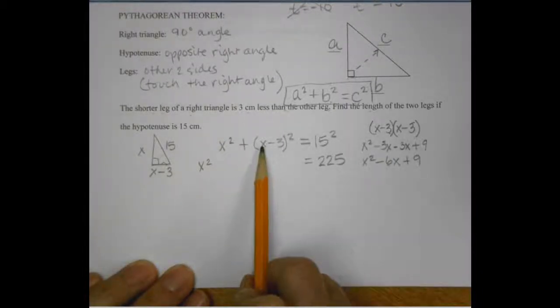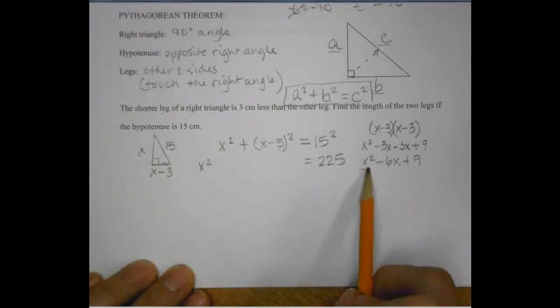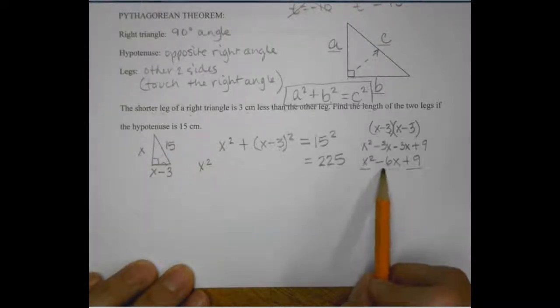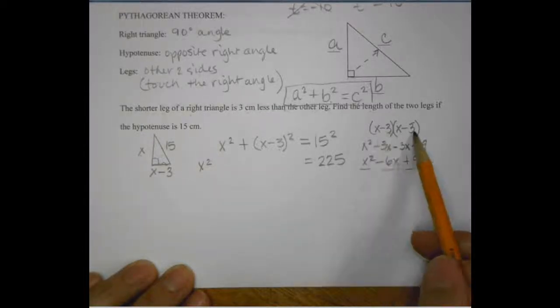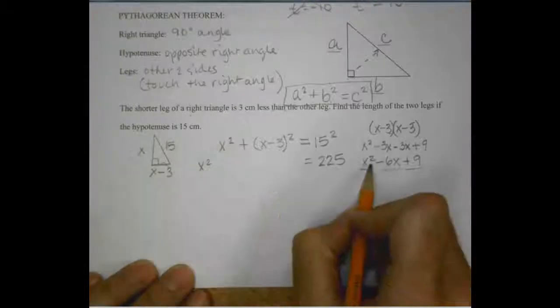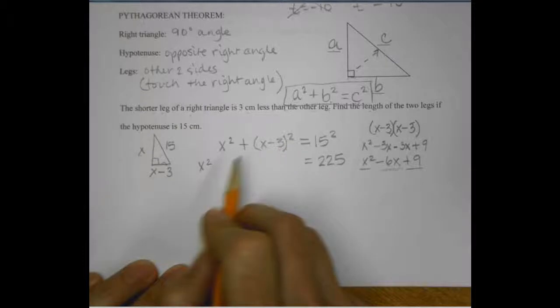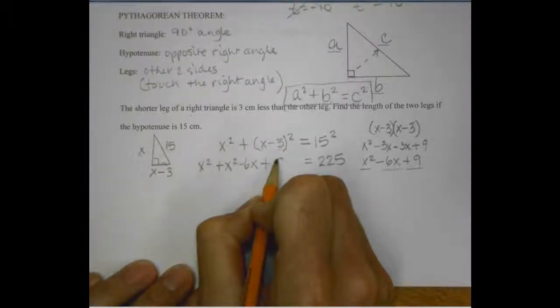Now if I had just squared the X and squared the negative 3, I would have gotten this X squared, and possibly I would have decided to get that positive 9, but I would have been missing out on the negative 6X, and that's important, so we need to make sure we expand those. And then I'll just stick in this whole polynomial instead of my X minus 3 quantity squared. So I have plus X squared minus 6X plus 9.